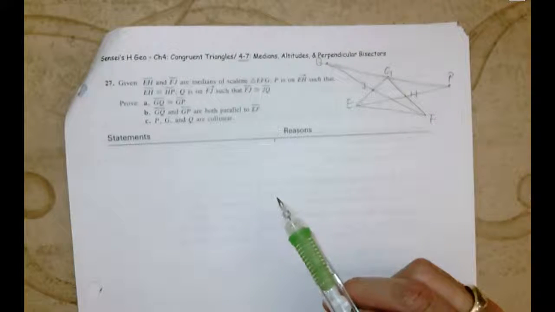And if you look at QGJ, the same thing, this looks congruent to FEJ. So how do we make this? That's a vertical angle. H is the median, so these are the same lengths. And EH, we extend it so that EH is PH, so these are the same lengths. It's side-angle-side, and the same thing on the other side.